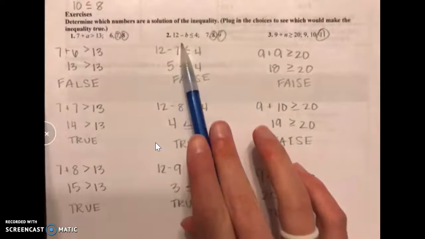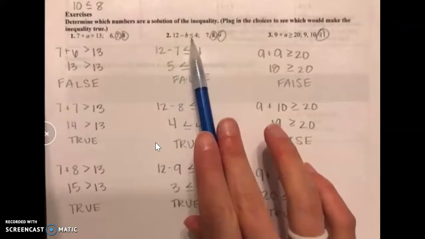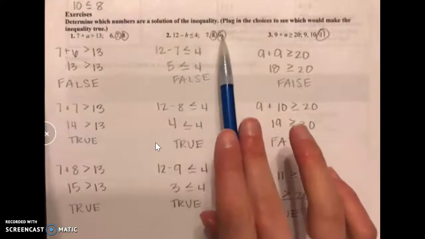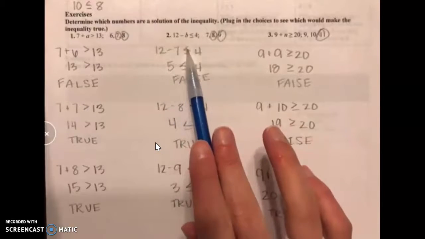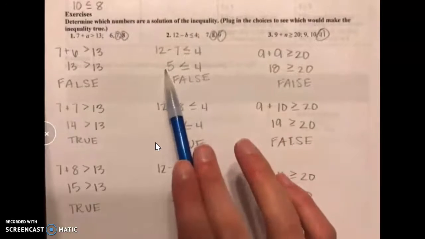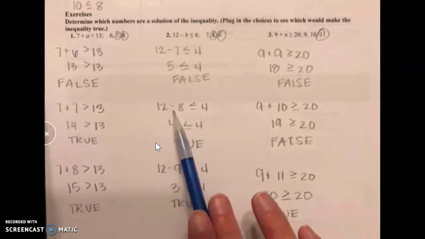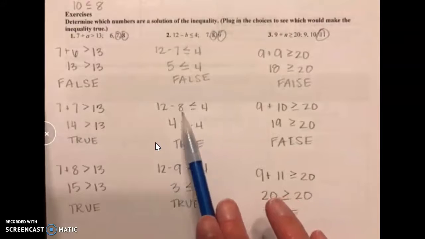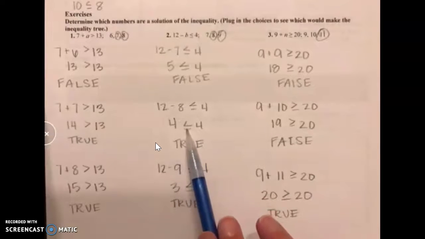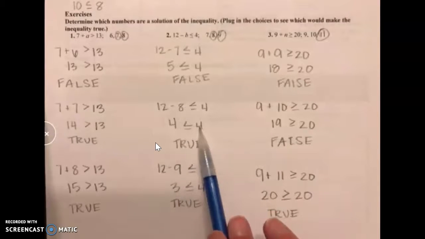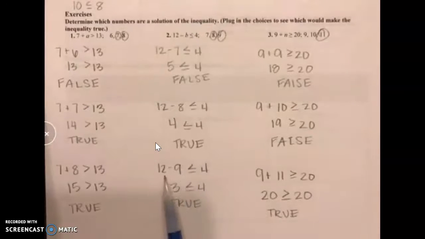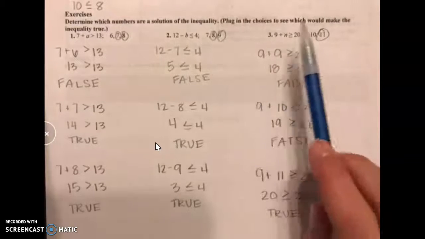For the second one, 12 minus b is less than or equal to 4. So plug in 7 first. 12 minus 7 is less than or equal to 4. So that would be 5 is less than or equal to 4. That is false. That's not a true statement. 12 minus 8 is less than or equal to 4. So 12 minus 8 is 4, and that's less than or equal to 4. 4 is equal to 4, so this statement is true. 12 minus 9 is less than or equal to 4, so 3 is less than or equal to 4. 3 is less than 4. That is true. So we have 8 and 9 as our solutions.